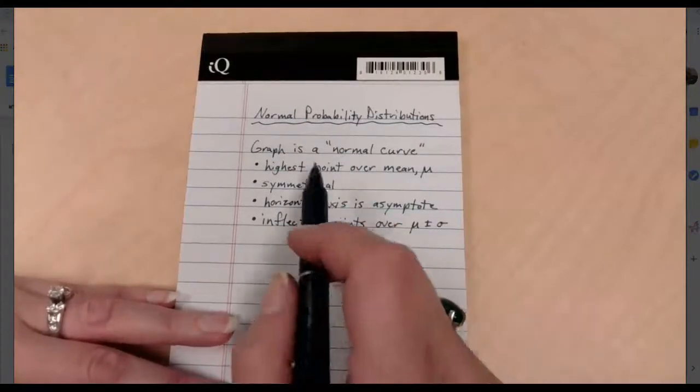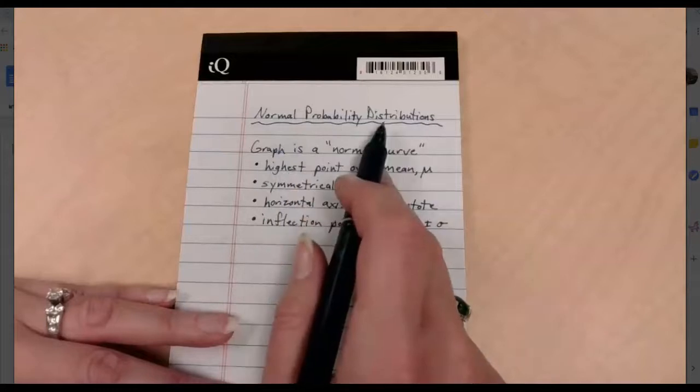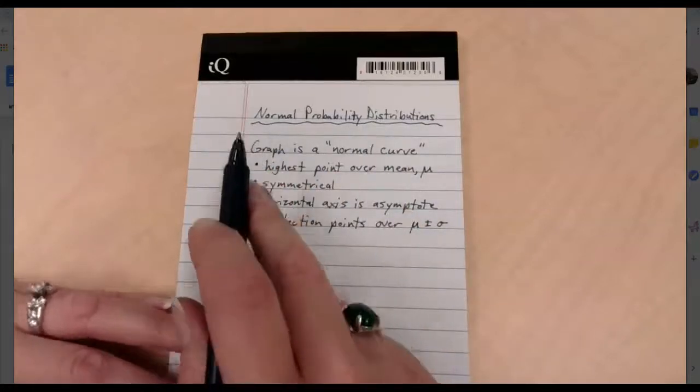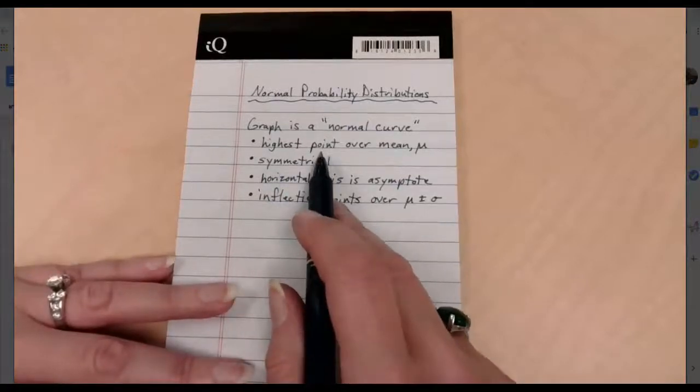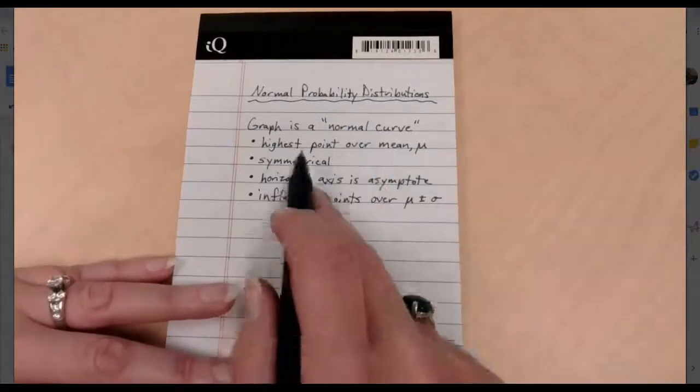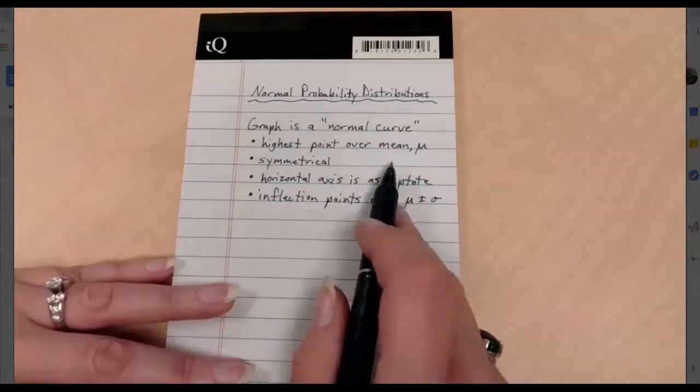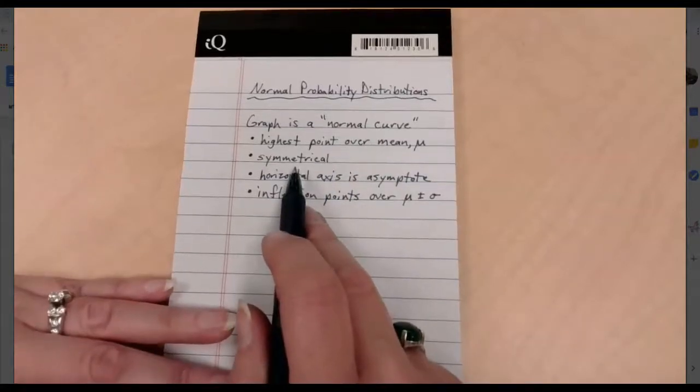So a normal curve is the graph of a probability distribution when it has been normalized. What does this mean? Well, this means that the graph itself is going to have the highest point over the mean. So everything is centered over mu. This graph has to be symmetrical. If it's skewed in any way, it's not normal.